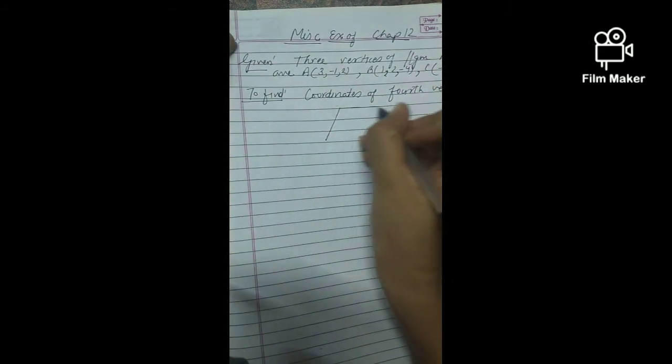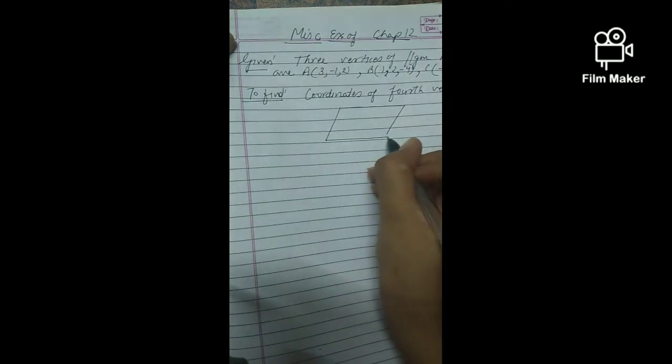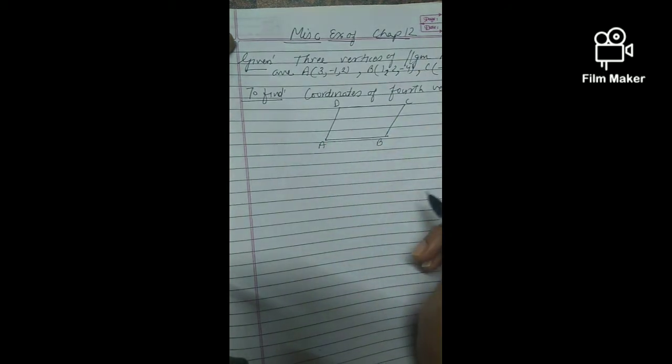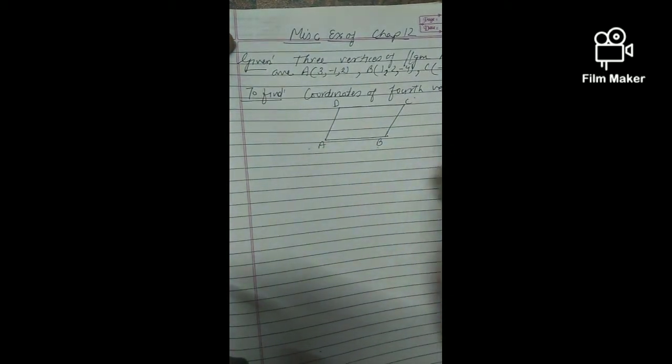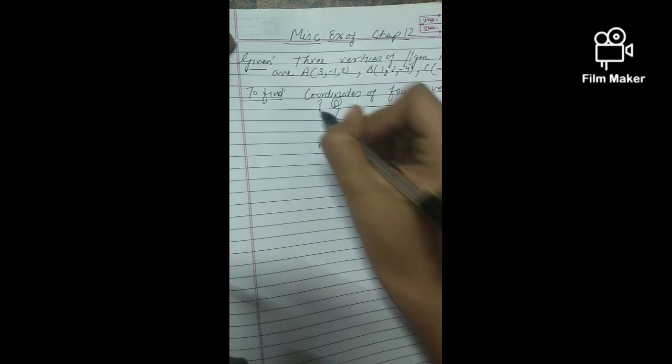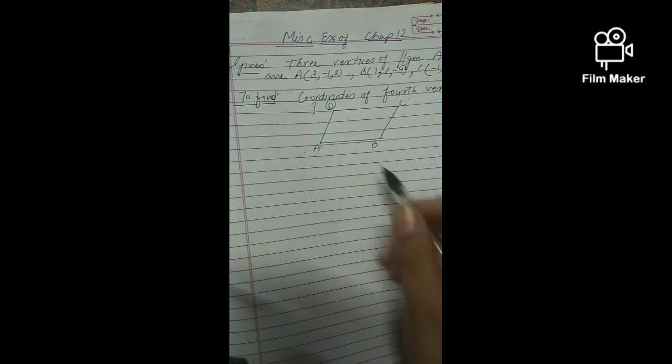It means if any parallelogram ABCD is there, taking the vertices in order, A, B, C, three coordinates are given. We have to find the coordinates of the D vertex, right?